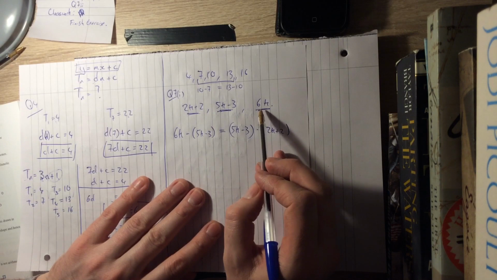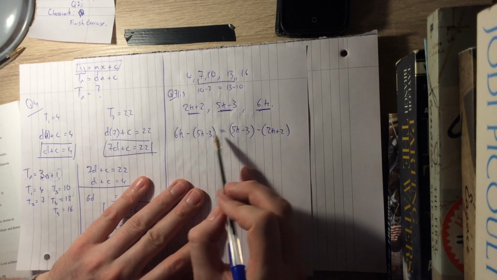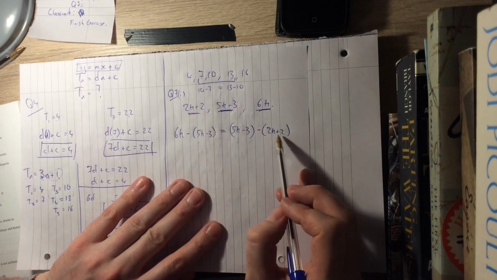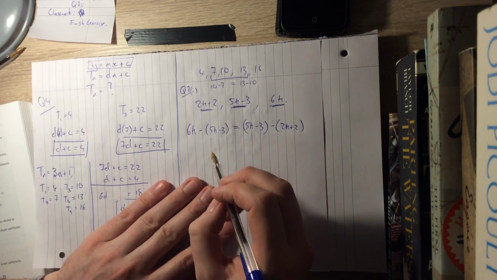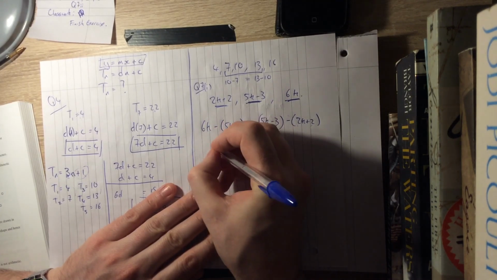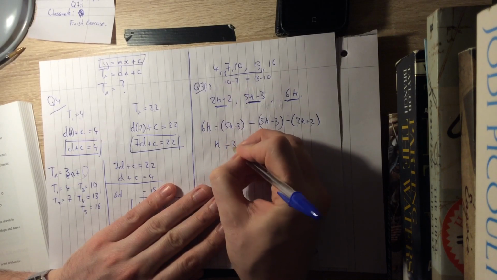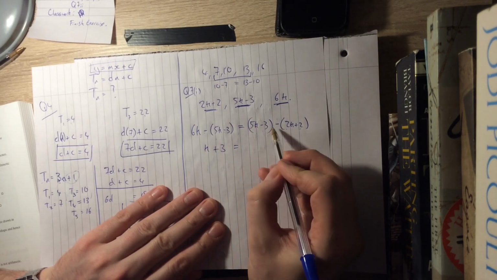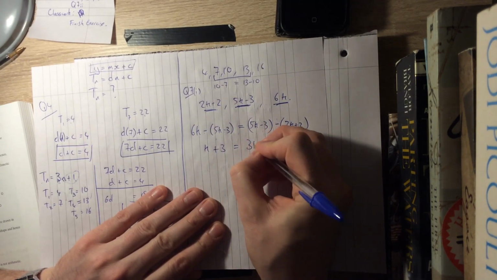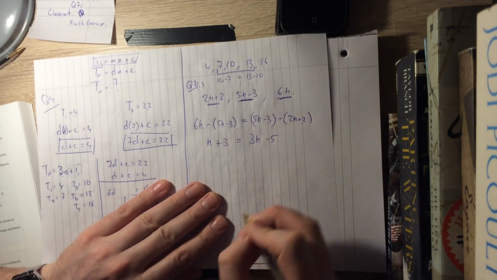I've said this term, take away the term before it, is the same as this term, take away the term before it. And solving that for k will get us our answer. So that's going to be 6k take away 5k is 1k. Take away negative 3 is the same as plus 3. Is the same as 5k take away 2k is 3k. Negative 3 take away 2 is negative 5.